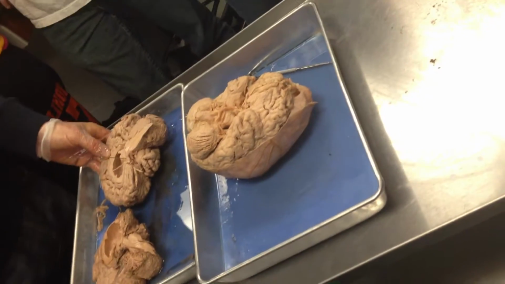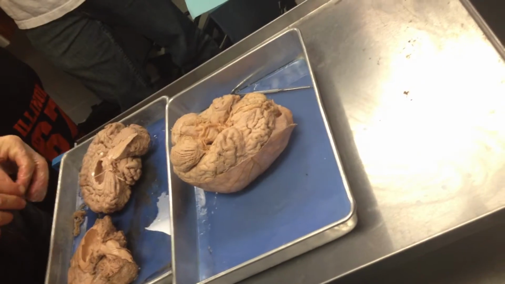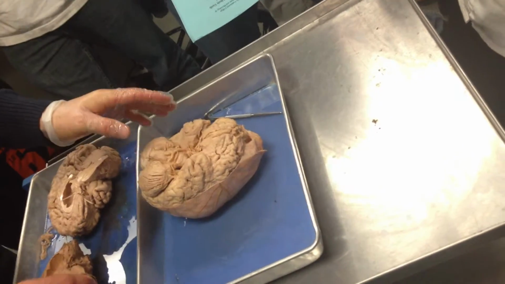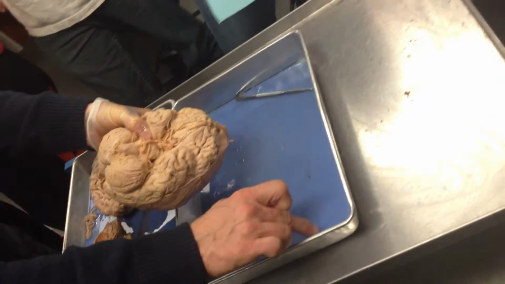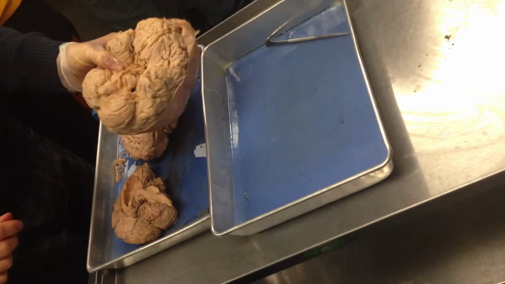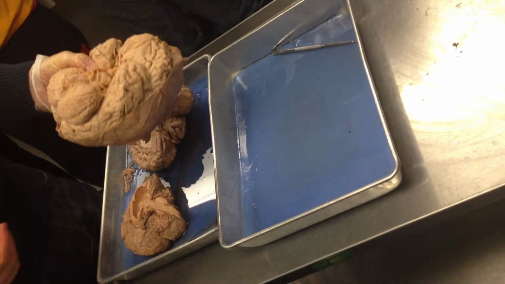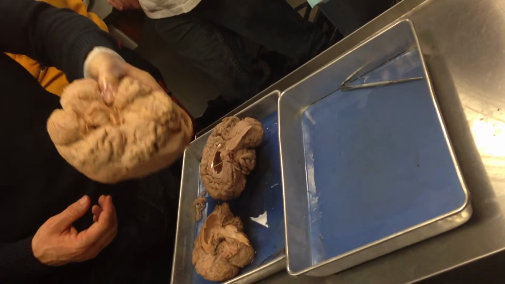Pituitary we don't have, so we'll have to wait. Don't cross it off. I'll try and get a different brain that has it; they're usually on the whole brains. But as I mentioned, the infundibulum was where the pin is here. So that's the infundibulum, and the pituitary would be on top of it, but it's not here.